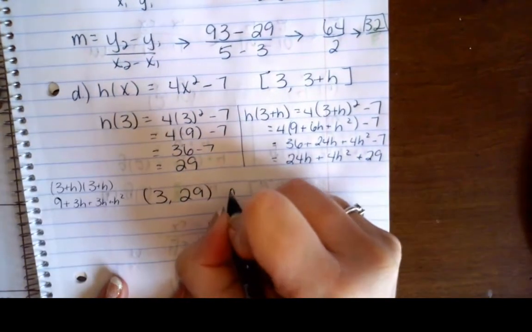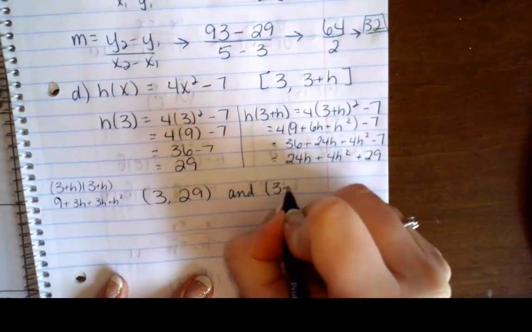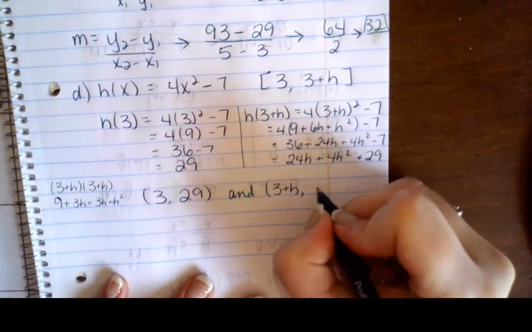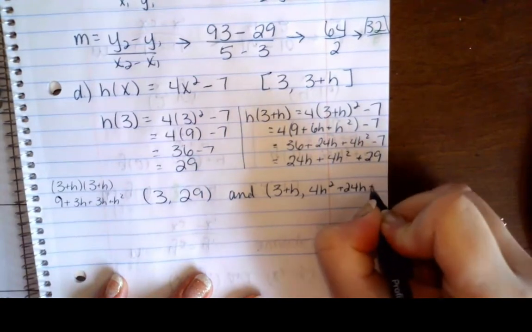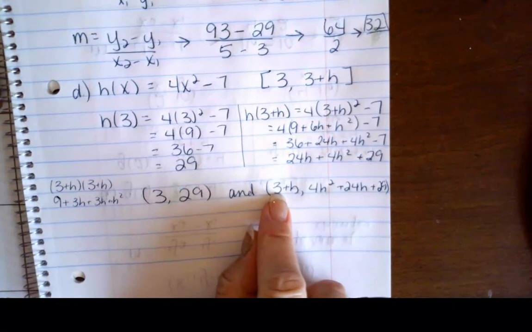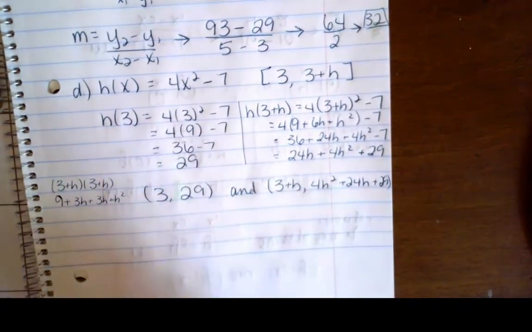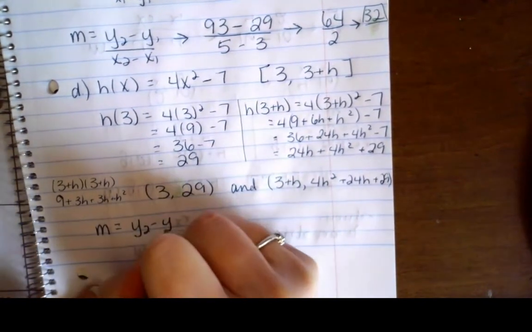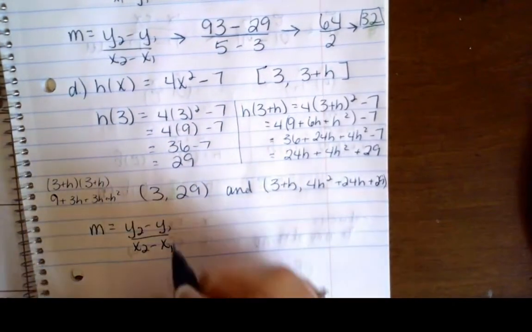So my other point that I was just given is 3 plus h, comma, and then I'm going to put this in descending order: 4h squared plus 24h plus 29. So again, if I tell you what h is, then you'd be able to tell me the corresponding point. So now we're going to put this into slope. So y2 minus y1 over x2 minus x1.